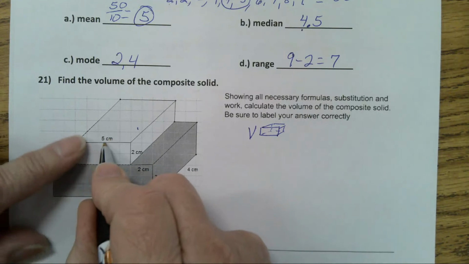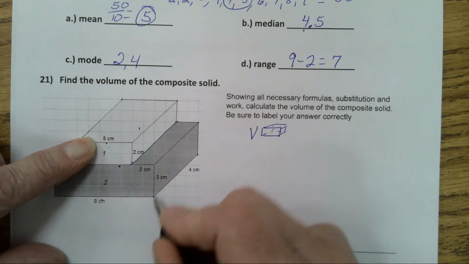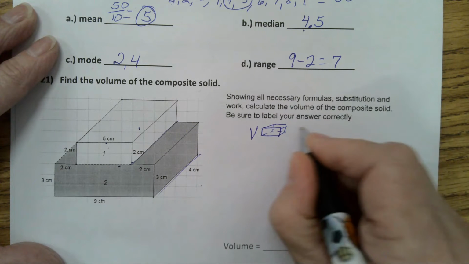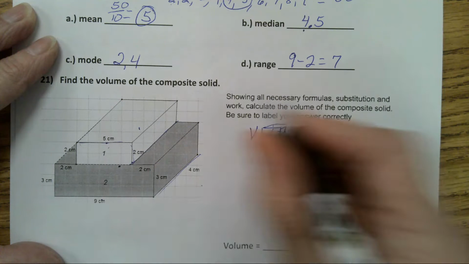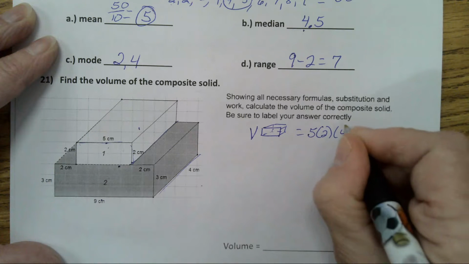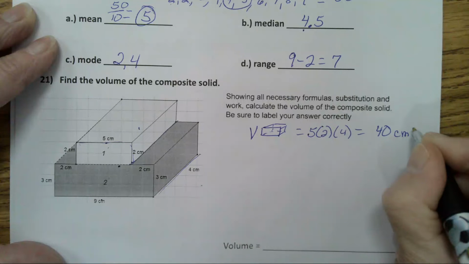It's 5 by 2, and this length is the same as this length, and is that a 4? Okay, so that is 5 times 2 times 4. 5 times 2 is 10, times 4 is 40 centimeters cubed.